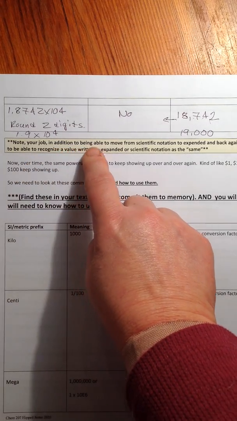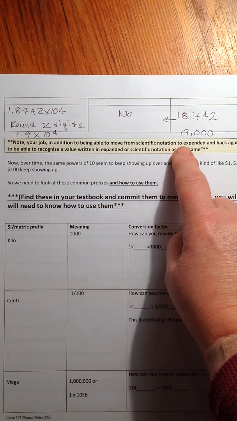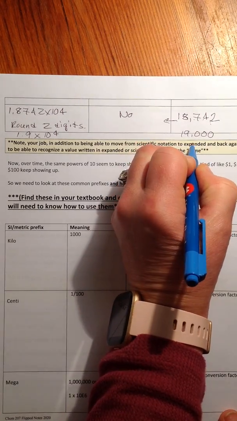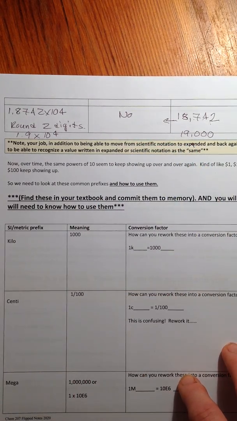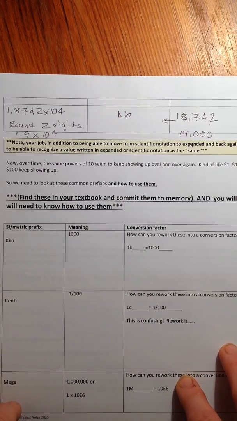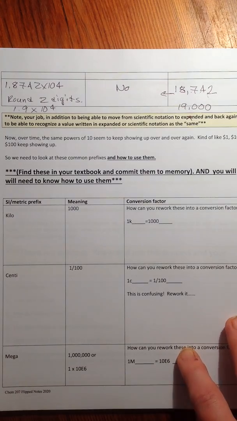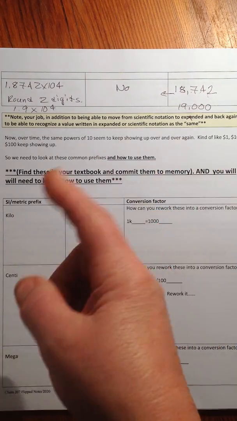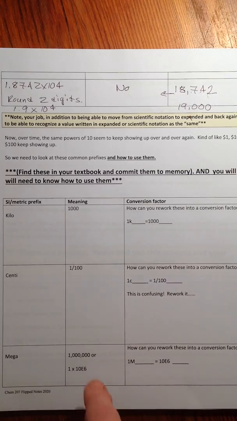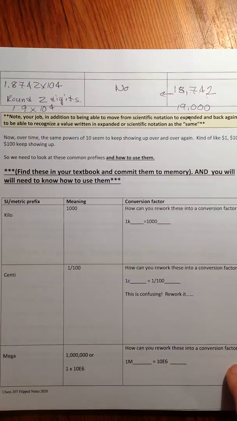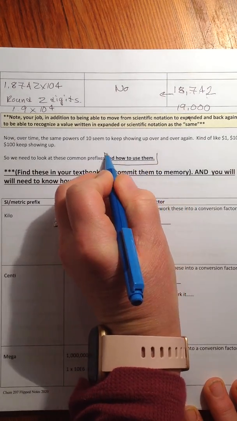Again, your job, in addition to being able to move from scientific notation to expanded form and back again, is part of what you need to do. You need to recognize the different values that show up on your calculator. Now, back to our maneuvering between English and SI metric. Over time, the same powers of 10 seem to keep showing up, not entirely unlike $1 bills, $10 bills, $100 bills if you're lucky. So you need to look at these common prefixes and know how to use them.